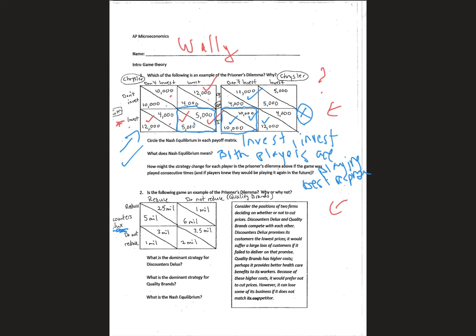If I look at what happens if Quality Brands reduces, Discounters Deluxe should reduce, okay, because 5 million is greater than 1 million. If Quality Brands does not reduce, then Discounters Deluxe should reduce. So is there a dominant strategy for Discounters Deluxe? Yes, they should reduce, okay?